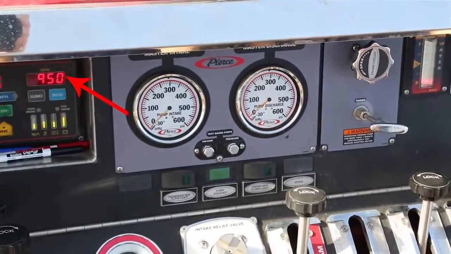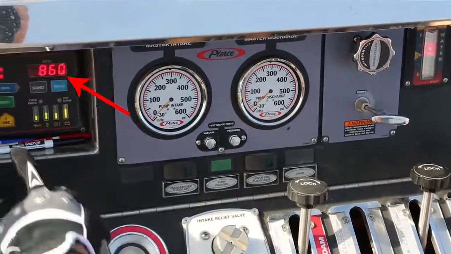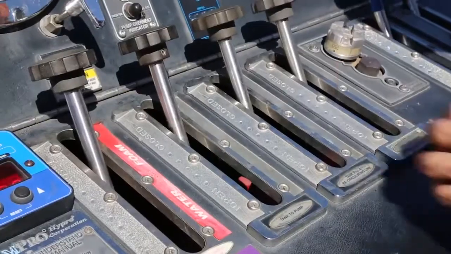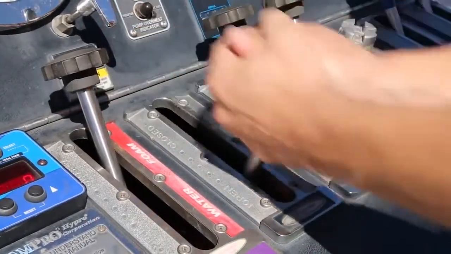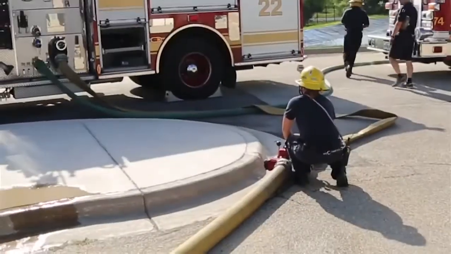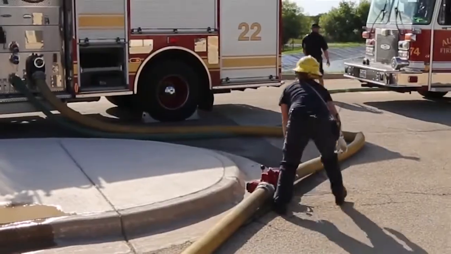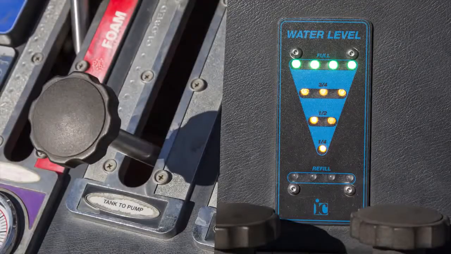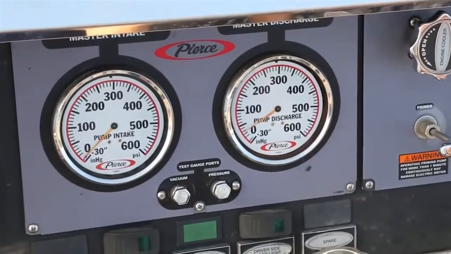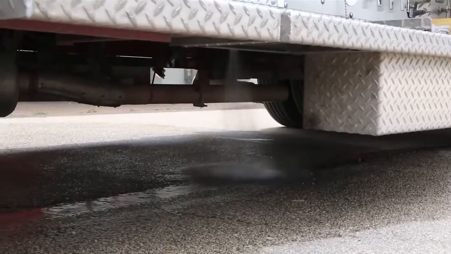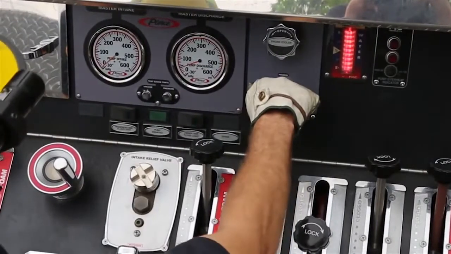Keep in mind that our frontline apparatus have a sensor that will bring the engine RPMs down to idle if cavitation is detected. The solution for the first problem is to simply open the valve all the way. For the second, we need to get more water from an external source. If our tank to pump is completely open with water in the tank, but we are still having signs of cavitation, pull the primer. There's probably some air in the pump that needs to be expelled.